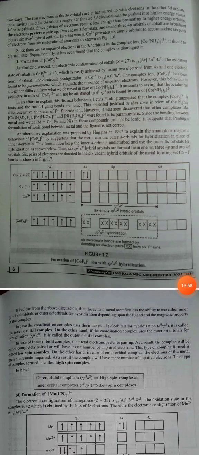Formation of [CoF6]3-. As already discussed, the electronic configuration of cobalt is 3d7 4s2. The oxidation state of cobalt in [CoF6]3- is +3, which is easily achieved by losing 2 electrons from 4s and 1 electron from the 3d orbital. The electronic configuration of Co3+ is 3d6. The complex ion [CoF6]3- has been found to be paramagnetic, which suggests the presence of unpaired electrons.